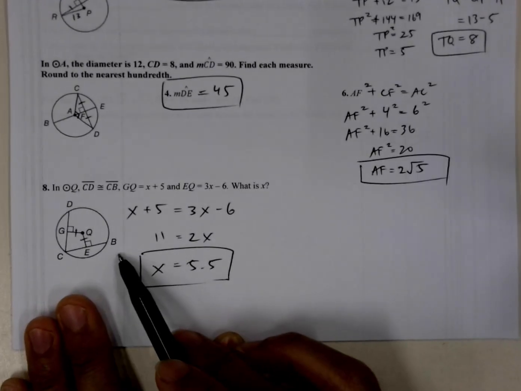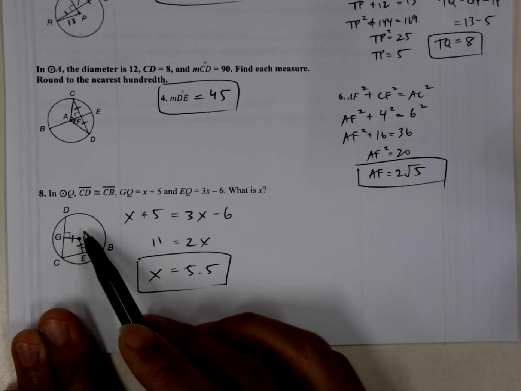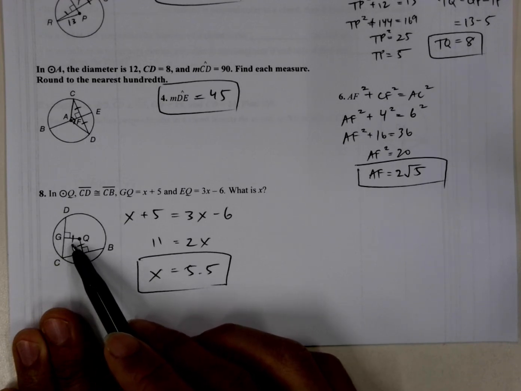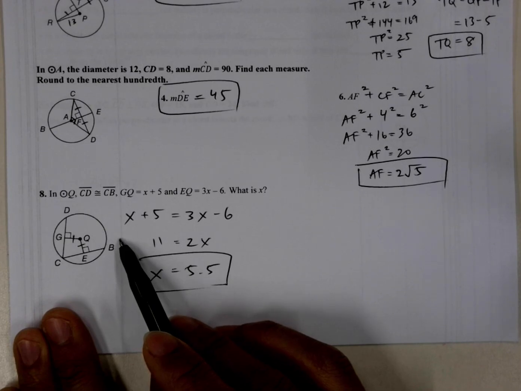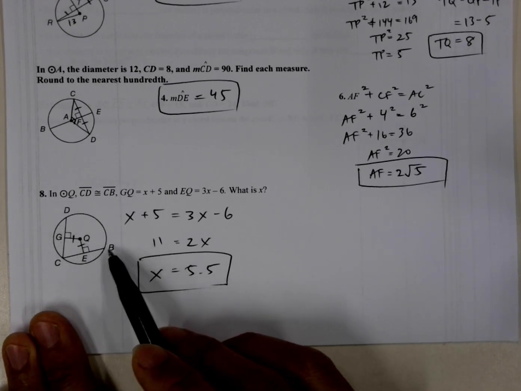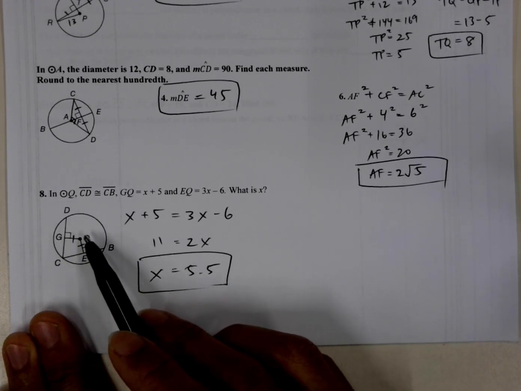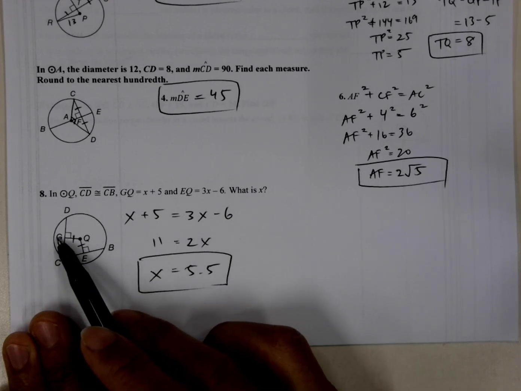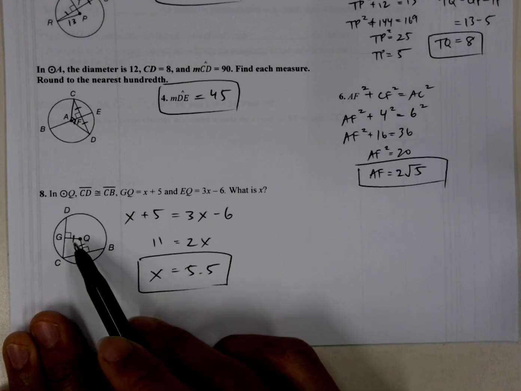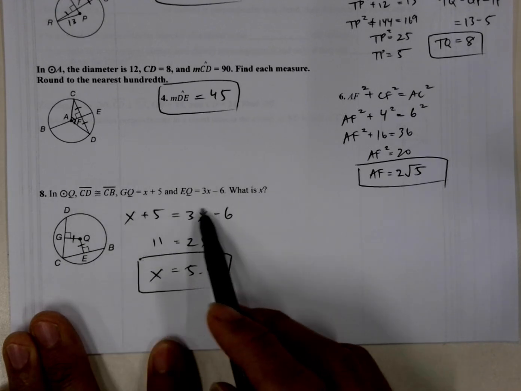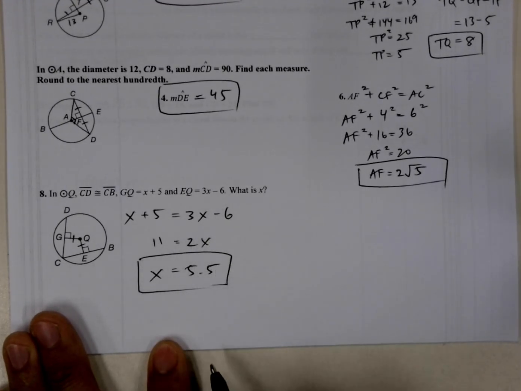And then lastly, this one down here, what do we know? We know that CD is congruent to CB, and if they're congruent, then that means that these two chords are equidistant from the center of the circle. So we know that GQ is congruent to QE. And if that's true, then we could just set these equations equal to each other and solve for x, 5.5.